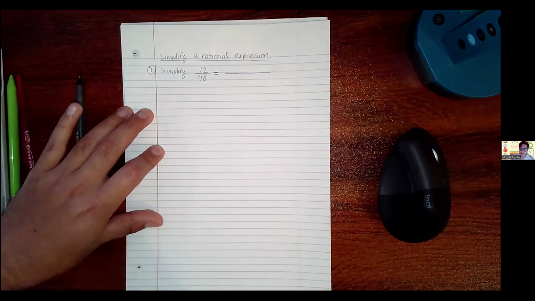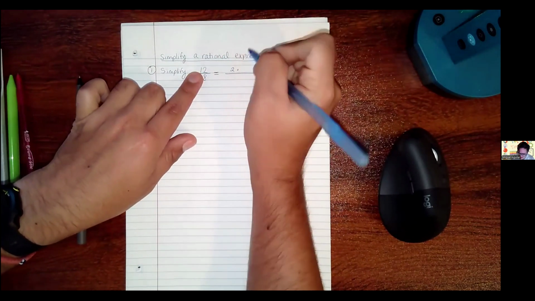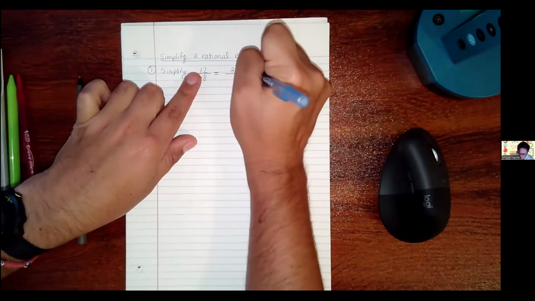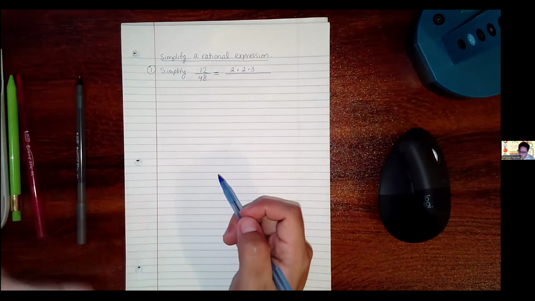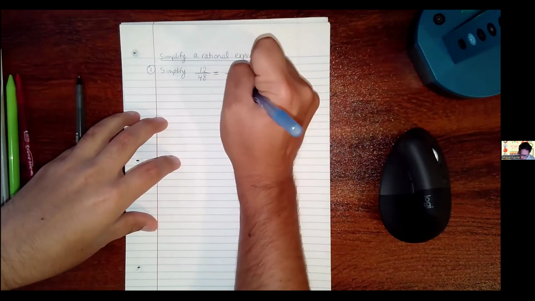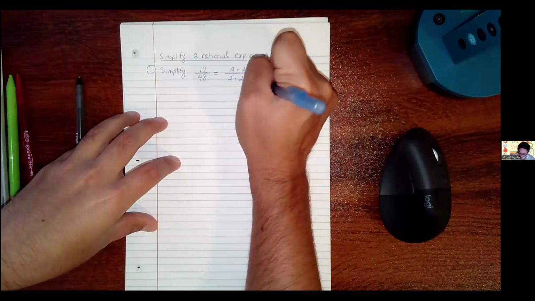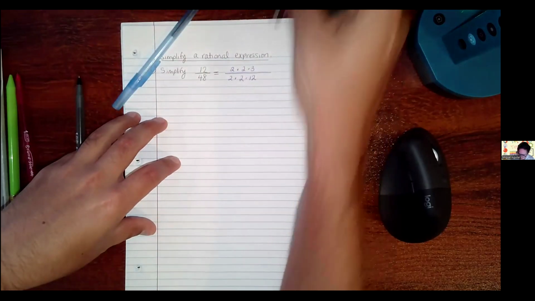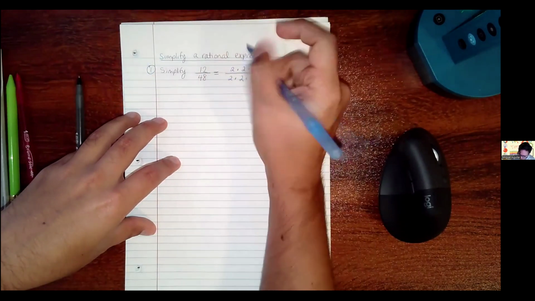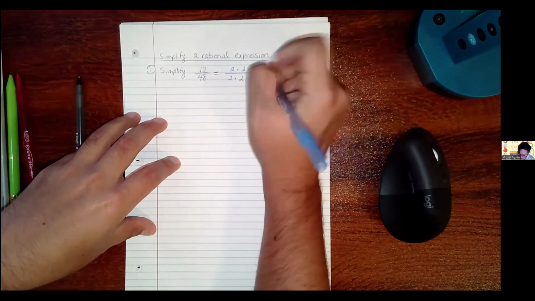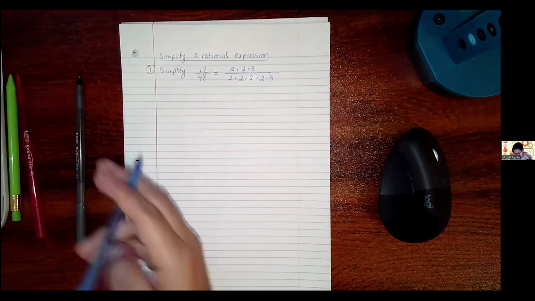So I hope you guys don't feel too alarmed here. 12 is the same thing as 2 times 6. 6 breaks down into 2 times 3, and that's all the primes that I have there. 48 is the same thing as 2 times 24, and then we have 2 times 12. And then the 12 breaks down into 2 times 6. And then the 6 breaks down into 2 times 3. Okay, I think that's correct.